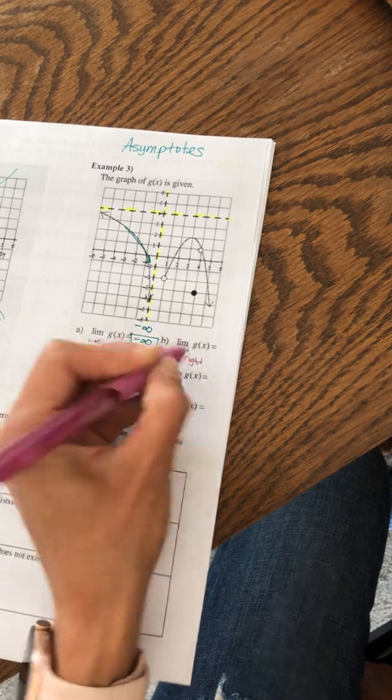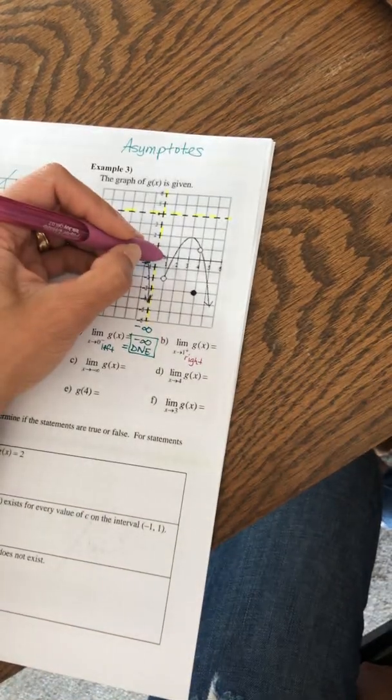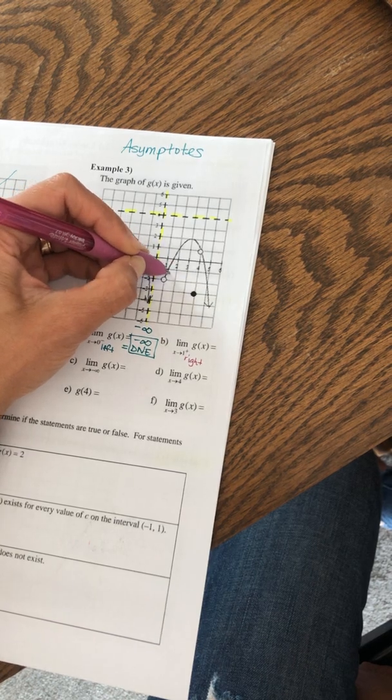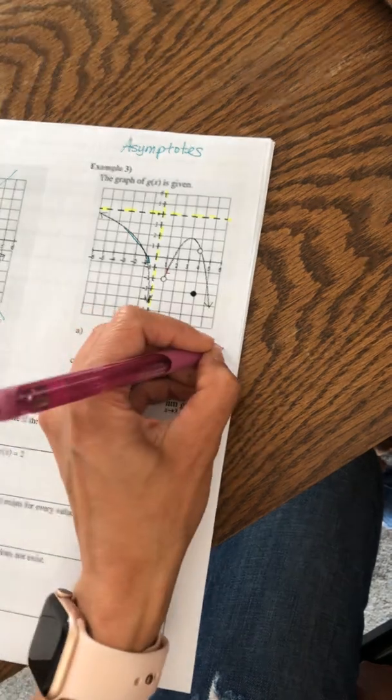Okay. Letter B. We're finding the limit as x approaches 1 from the right, because the right side of the graph is where the positive numbers are, of g of x. So we're approaching 1. So 1's right here, and we're approaching from the right, and we're approaching a y value of negative 2.